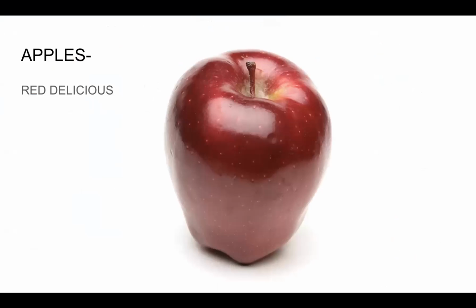It was a volunteer. It was discovered in 1870 in Peru, Iowa, and it was called the Hawkeye, and it's got some real distinctive characteristics. It's top heavy. The top part's real big and it tapers to the bottom. It's got 5 points on the bottom. And it has been the most popular apple in the United States for over 50 years.